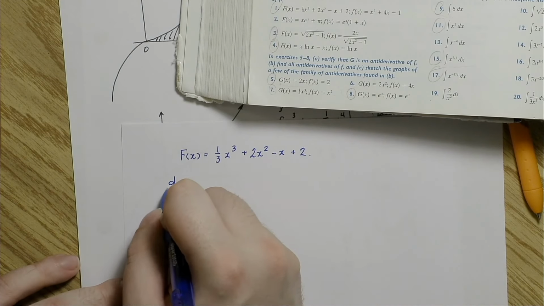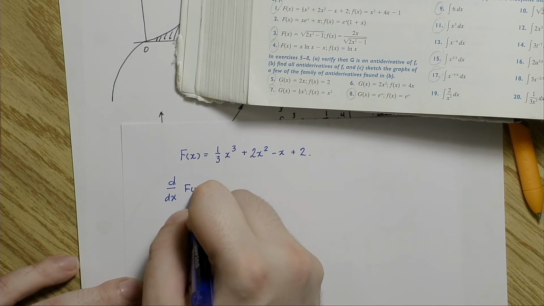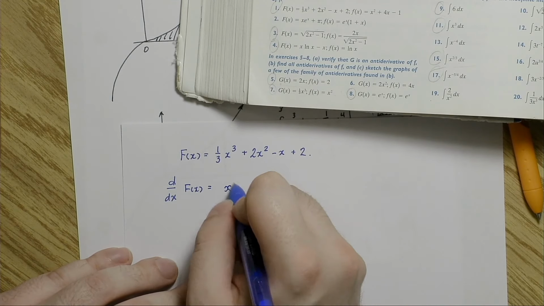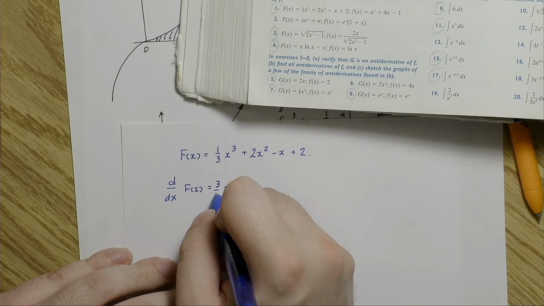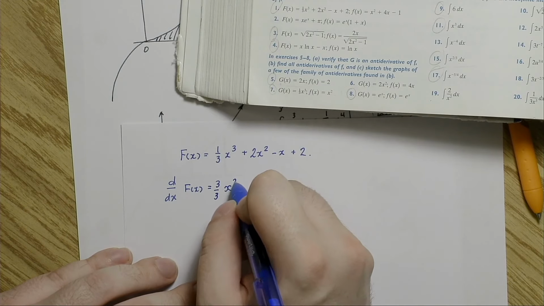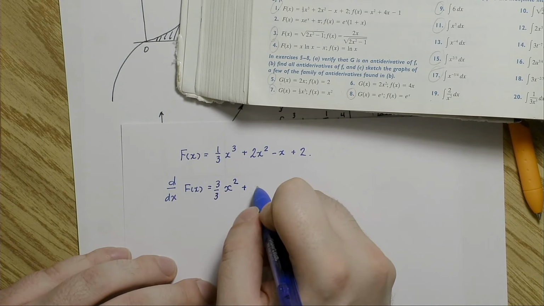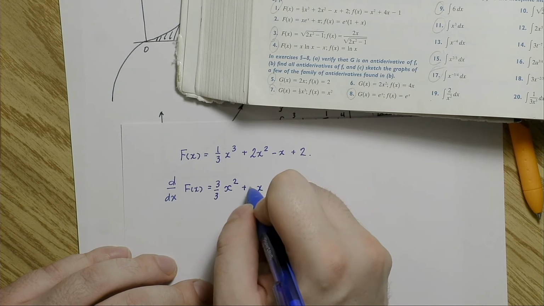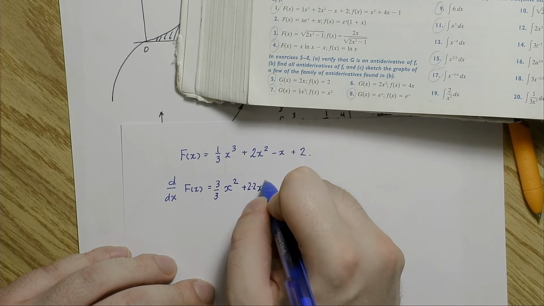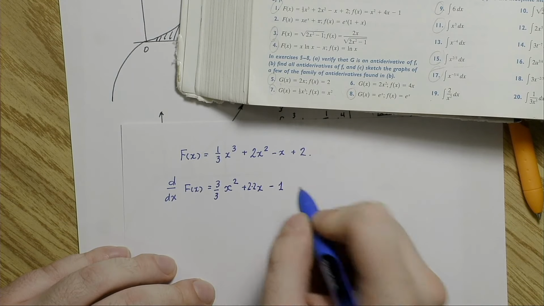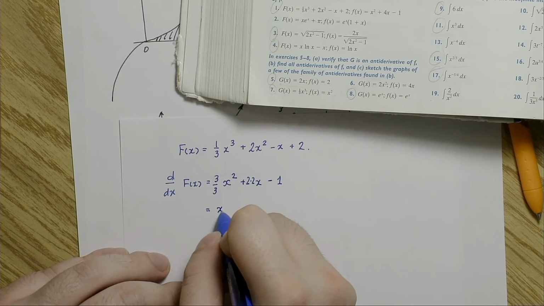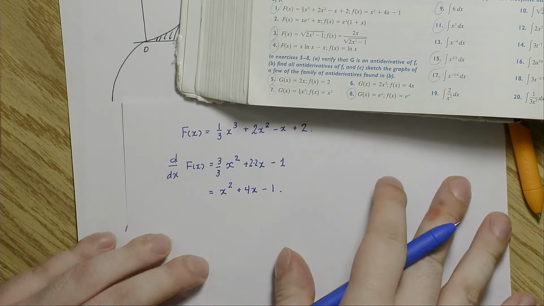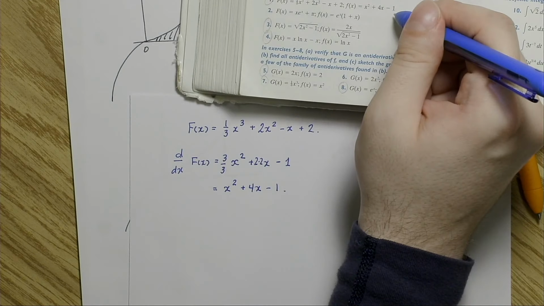Okay, so when I differentiate this, the 3 comes down, and this becomes 2 plus. When I differentiate this, the 2 comes down in front of here, and that becomes 1 minus 1. So I'm left with x squared plus 4x minus 1. And that's what I have in the textbook here.